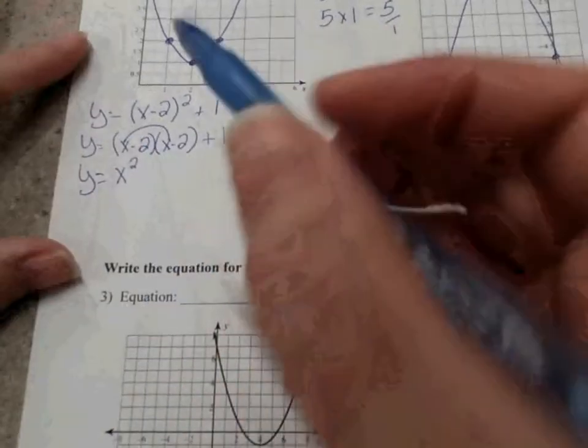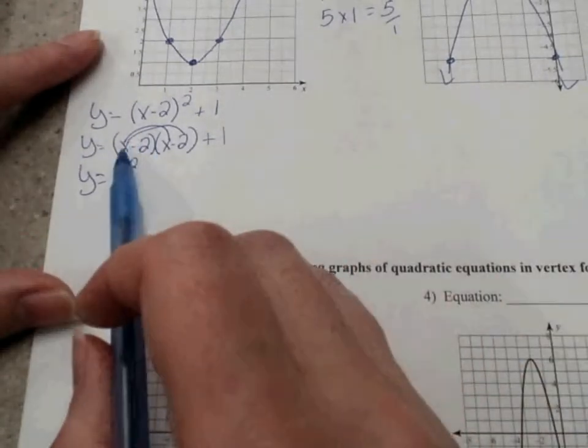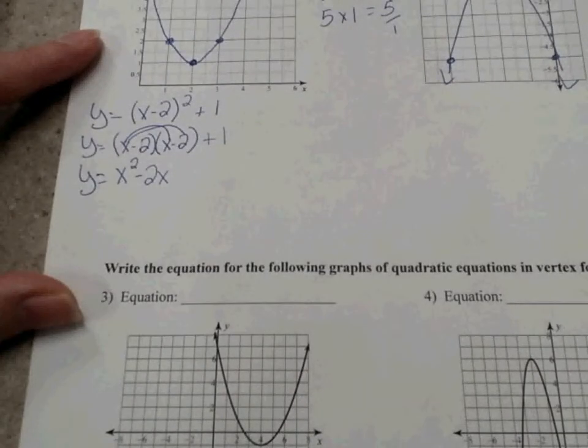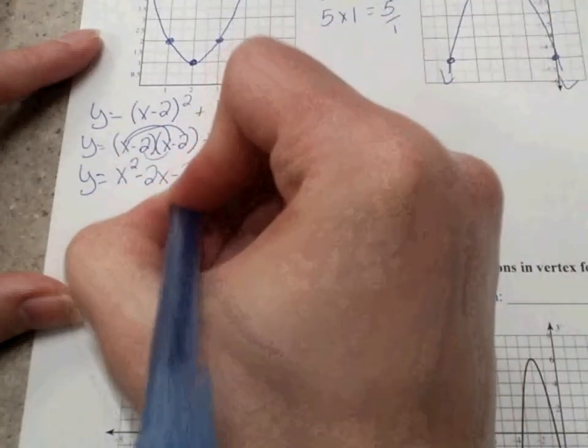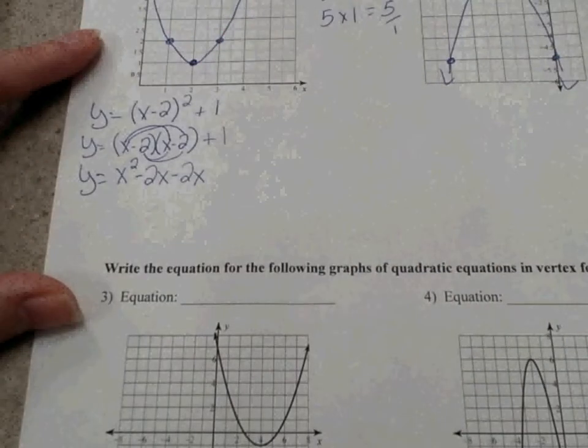X times x is x squared, and then now this one has to go times the negative. Oh, what happened here? Come on, come back up. There it goes. Okay. So then the x times the negative 2 is negative 2x. Okay. And then this negative 2 times this x is negative 2x again. And then what's negative 2 times negative 2, Caitlin?